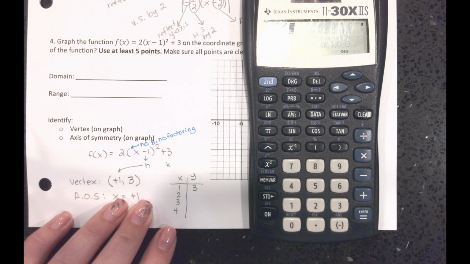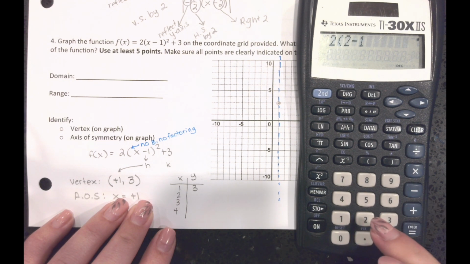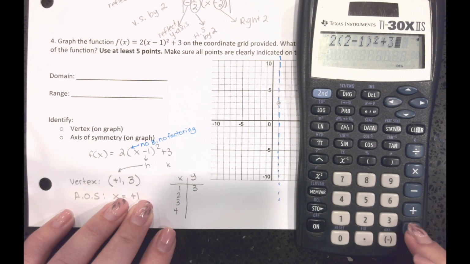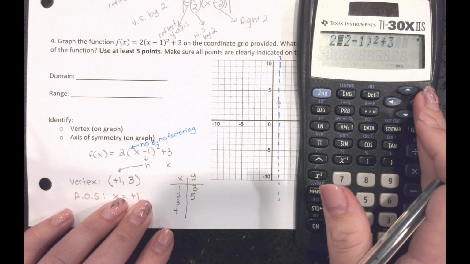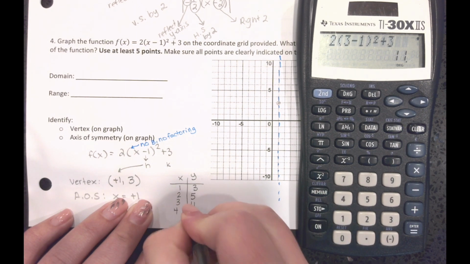So if you needed to factor, get your vertex h and k and then go back to the original. What number am I typing in? 2. Minus 1. Close it, square it, plus 3, and I get 5. Again, go up, go over, and now my number is 3, and I get 11.